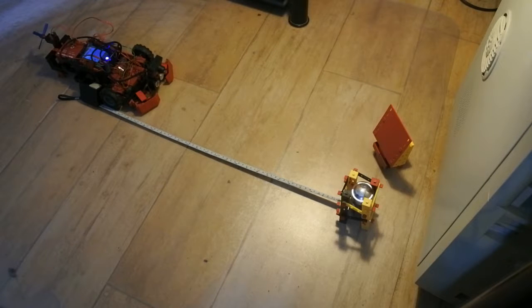Last part for this video. The robot is more or less back at the starting point. The measuring tape is at 50 centimeters something. 51, 52. But well, still at the mystery. Why is it skipping the sonar measuring points, the camera points?